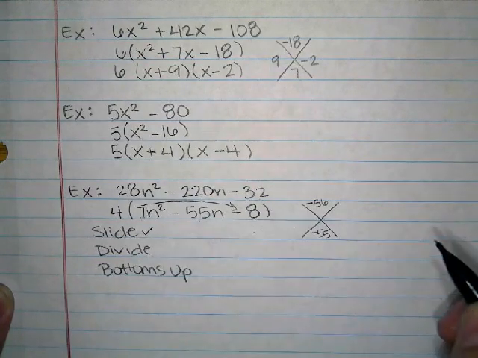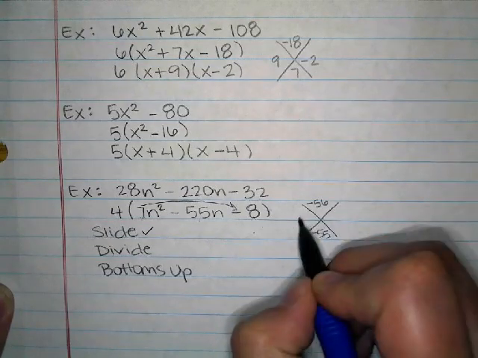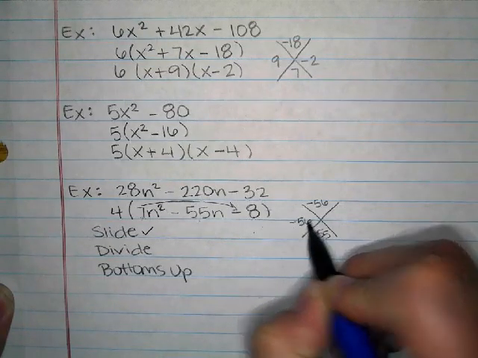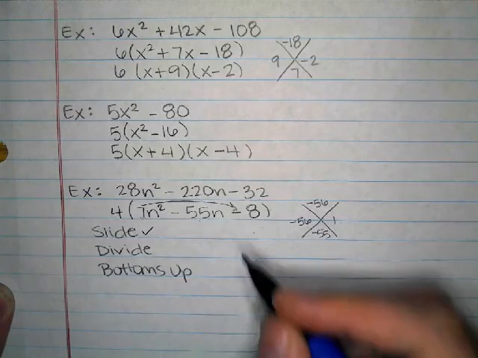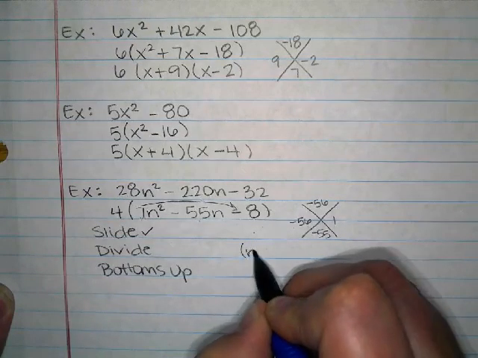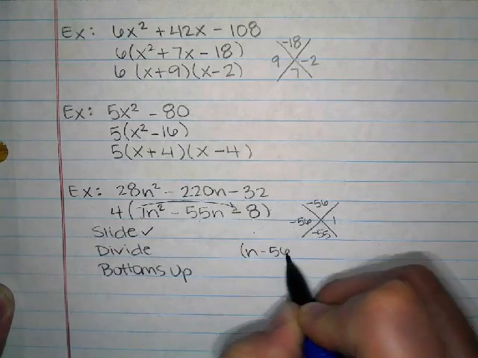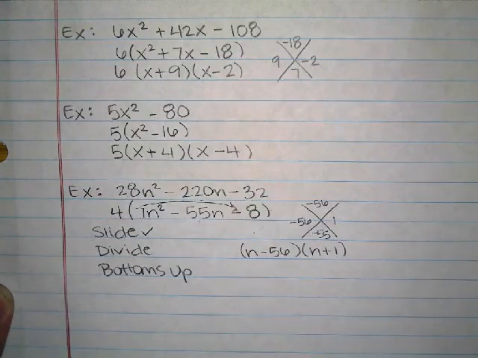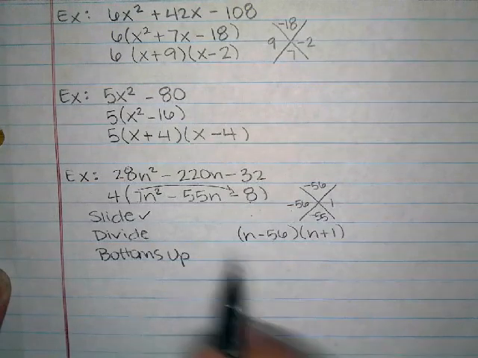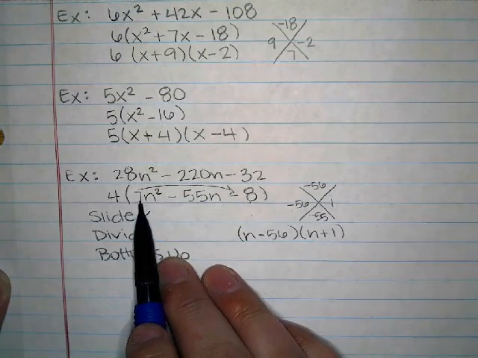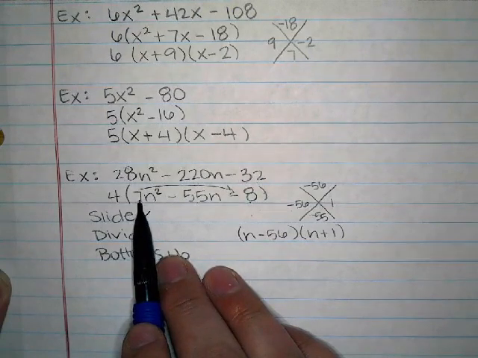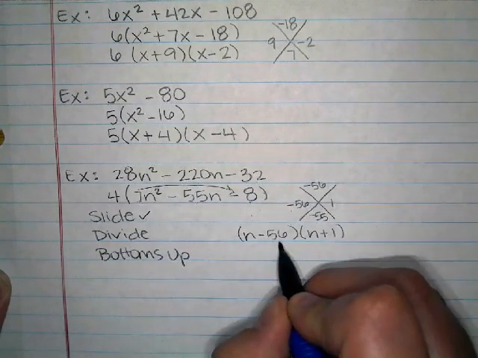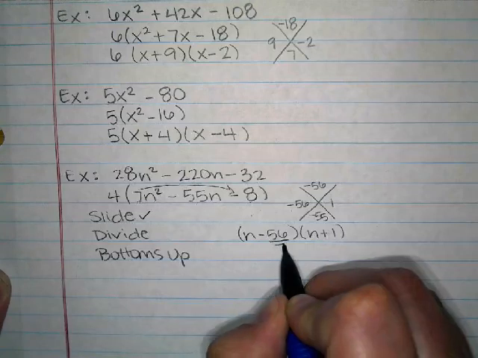And the two numbers that do that are negative 56 and positive 1. So I have n minus 56, n plus 1, okay? Now, the number that I slid, the 7, is now going to be the number I'm dividing by. So I'm going to divide by 7 and divide by 7.